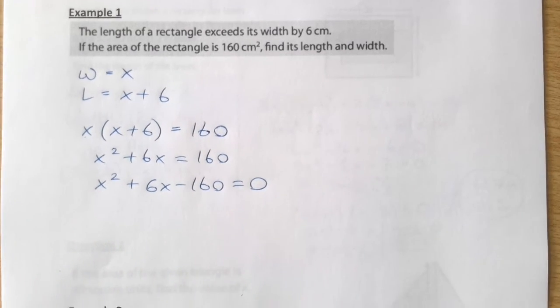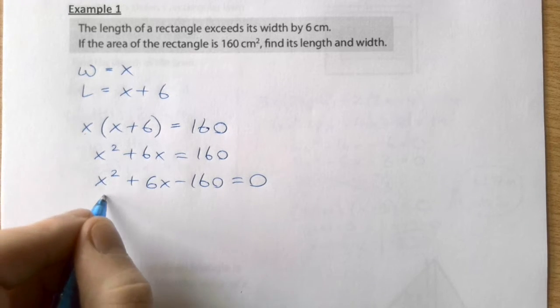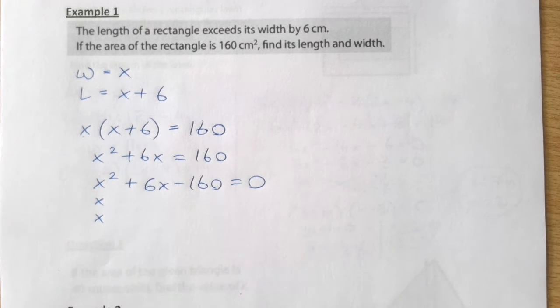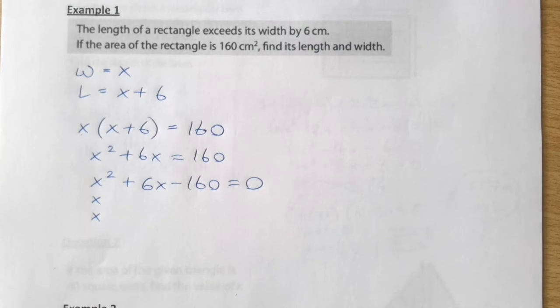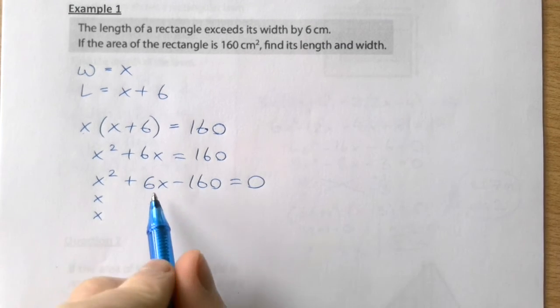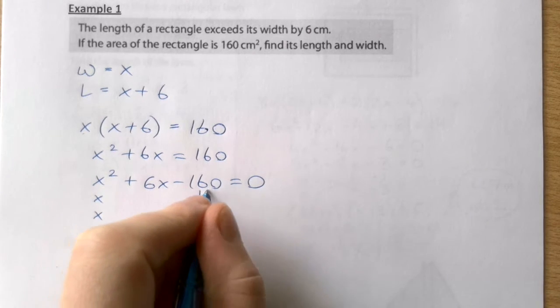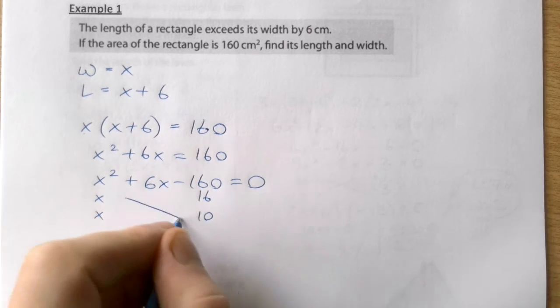And then I'm able to factorize my quadratic. So either factors of x squared, or x and x. The factors of 160 might be a bit harder to find, but we can try. Now we need to try to find factors that have a difference of 6, so the factors that you will find are 16 and 10.